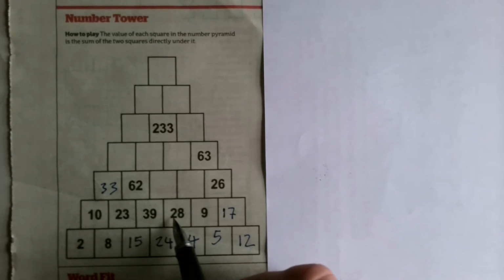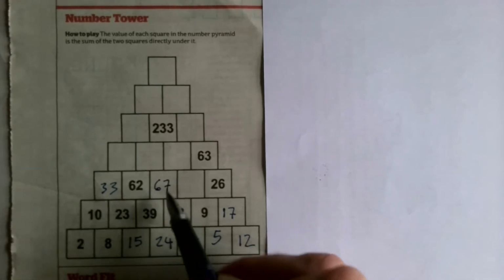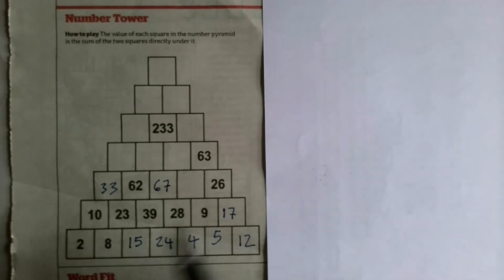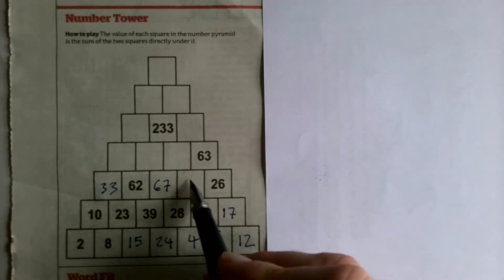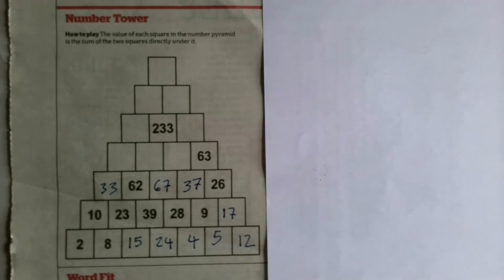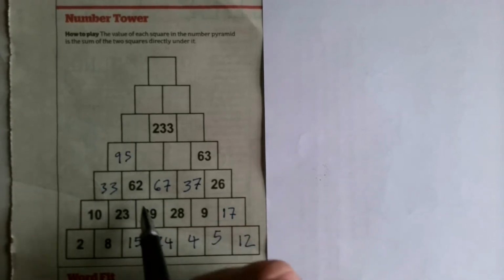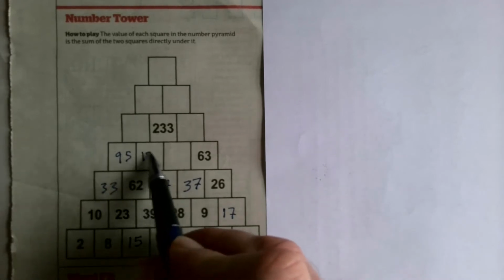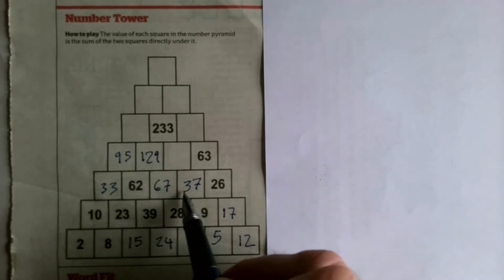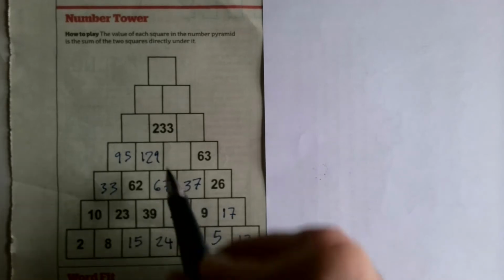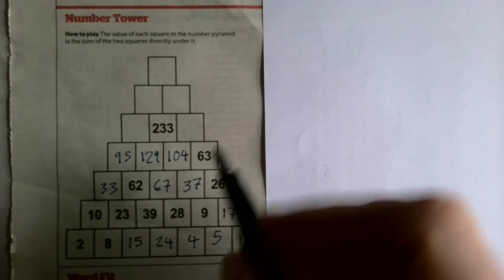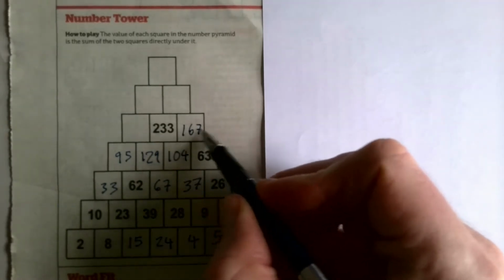39 plus 28. What I would do there is add 40 to make 68, and then take 1 away to make 67, because 39 is 1 less than 40. 28 plus 10 is 38, take 1 is 37. So carrying on with that idea, we've got 95 there. 120 plus 9, 129. 90 plus 14 is 104. Adding these two together is 167.